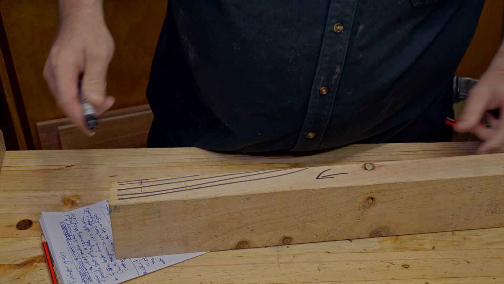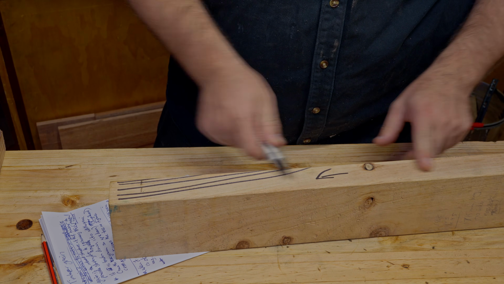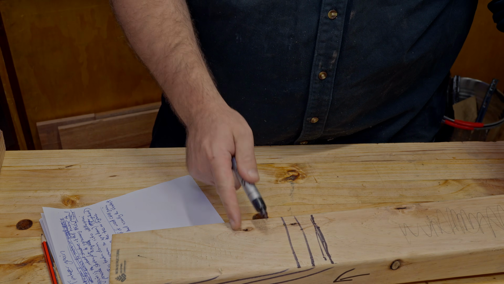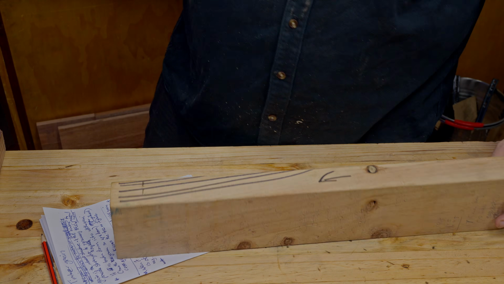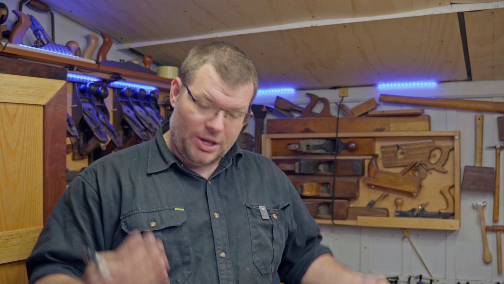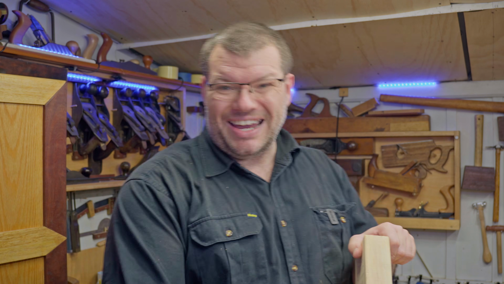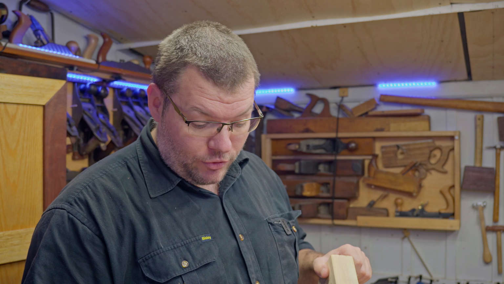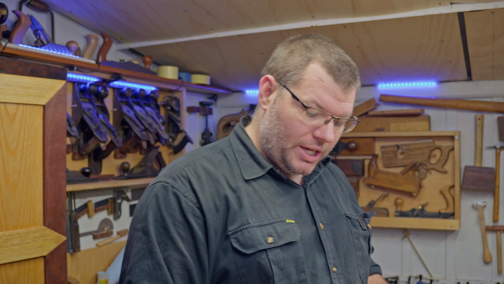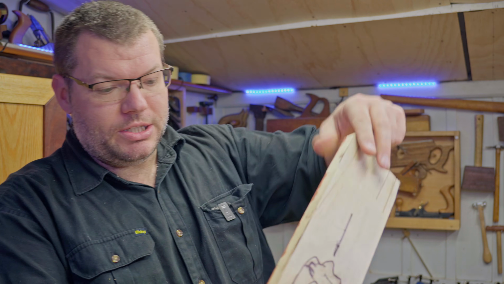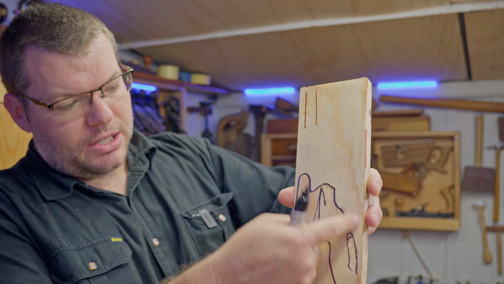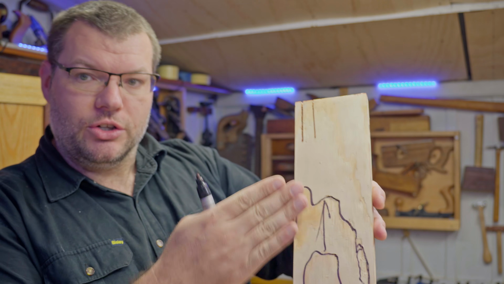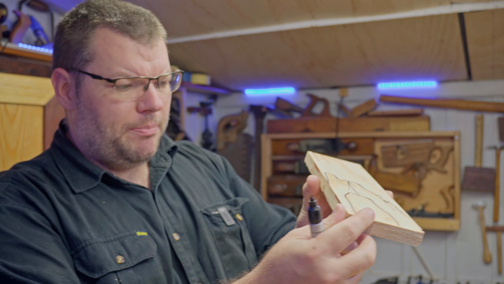Now, if we are planing on this side, the edge instead of the face, so the way it works is, if you're hand planing a face, you want to look at the side of the board to see where the grain's coming from. The side is going to be your best indication, unless you've got something like this pine here, and you can see these rays, and then you can just judge it straight from the surface.